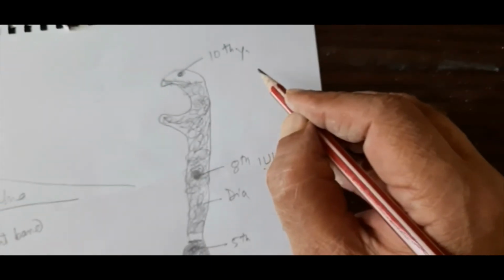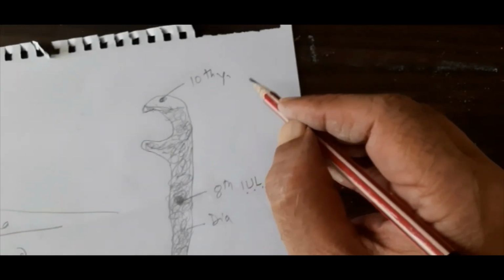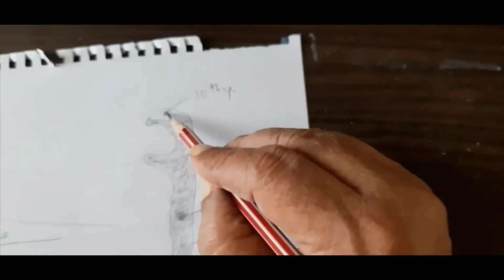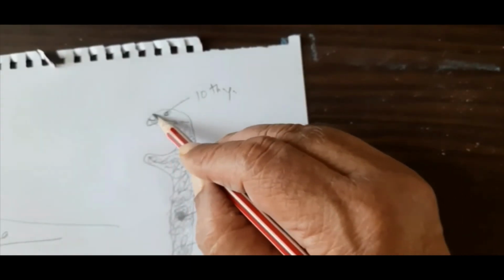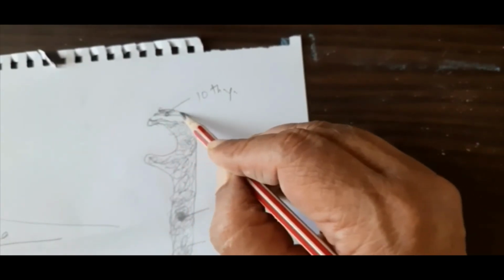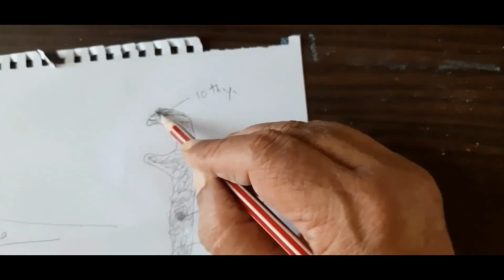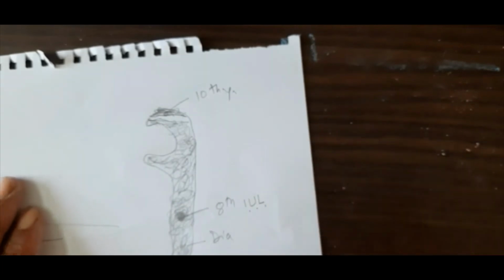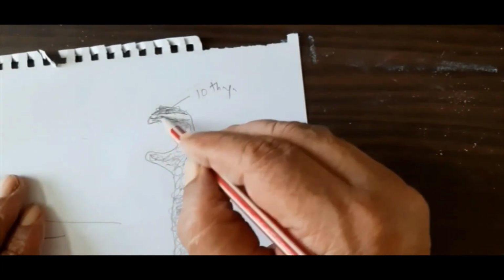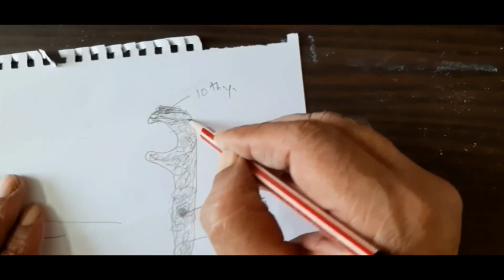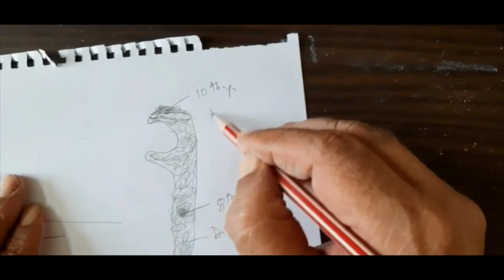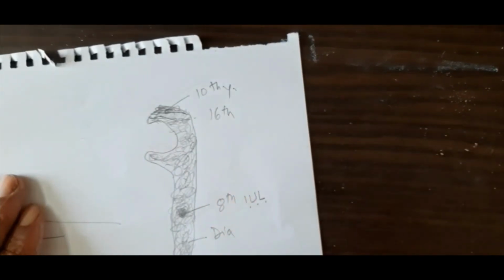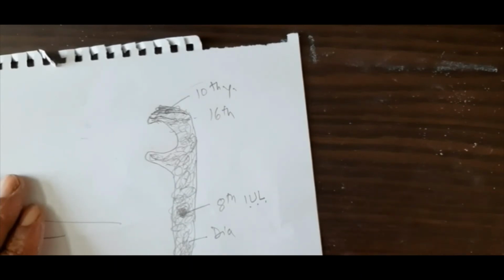See, let me bring it down. Yes, this is the 10th year of life, and this is for the olecranon process. A small part of the bone will form on top of the olecranon process by epiphysis. Then the fusion between epiphysis and diaphysis will take place, around the 16th year, while the lower diaphysis and epiphysis will fuse around 18 years of age.